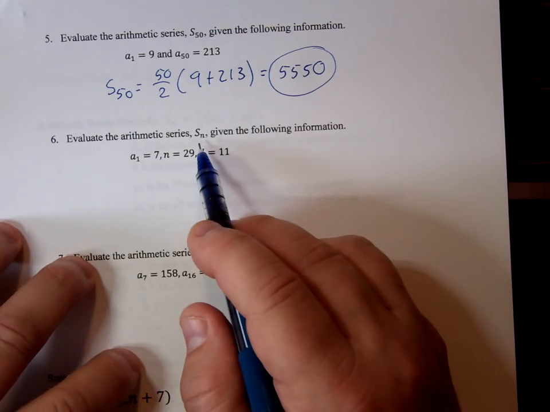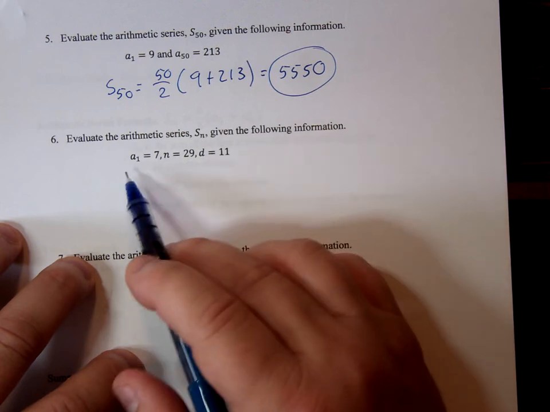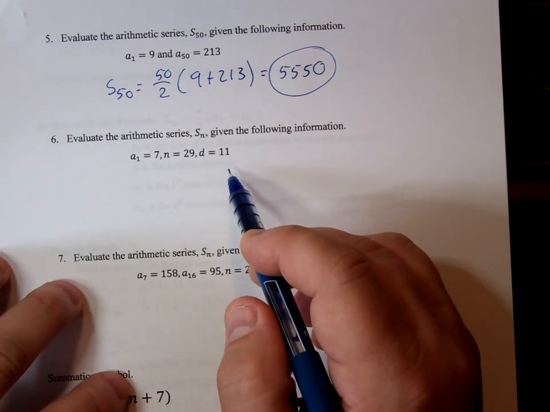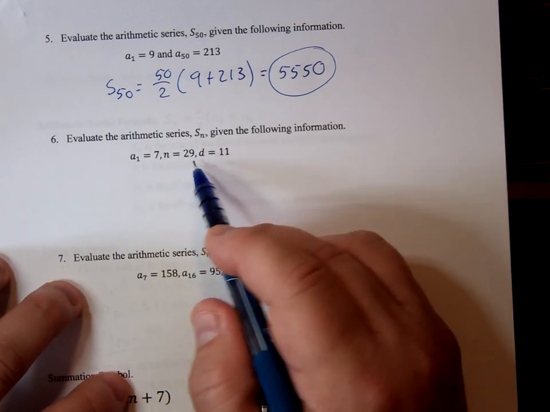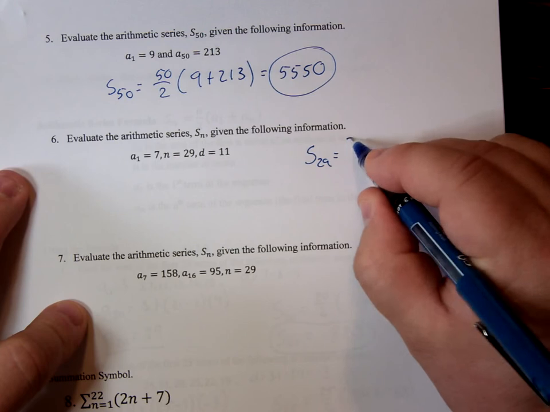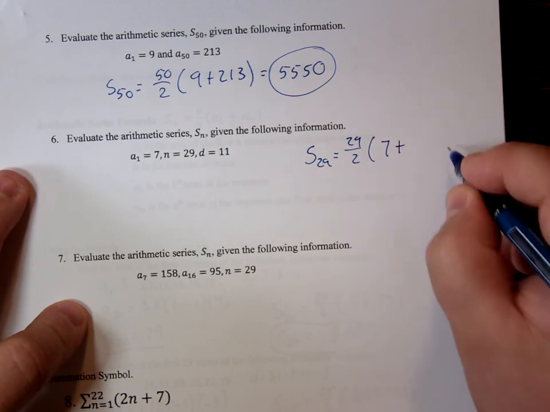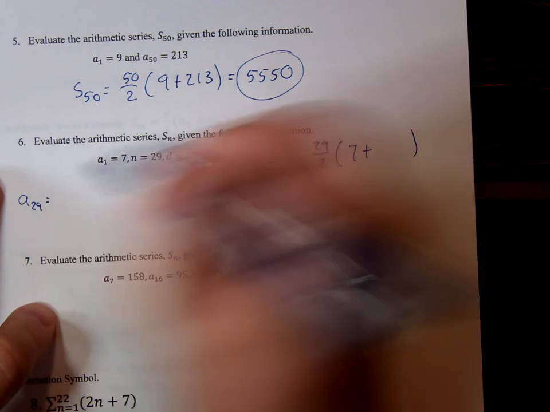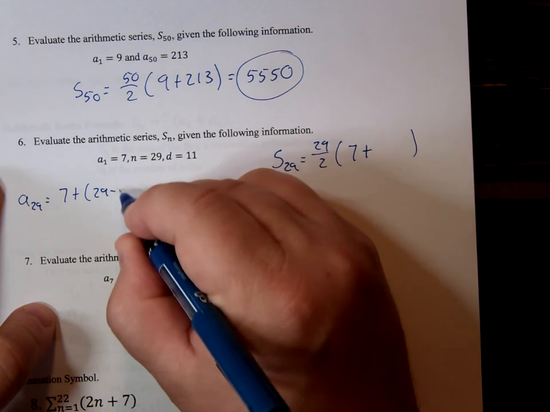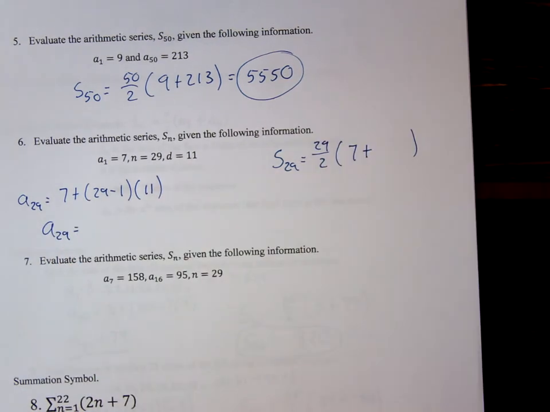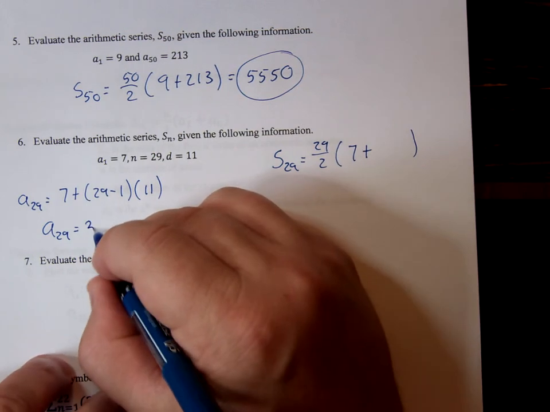Evaluate the arithmetic series given the following information. You're adding up the first 29 terms, and they give you the first term and the common difference, which is not part of the formula. With that, we can find the 29th term to go into the formula. The sum of the first 29 terms is 29 divided by 2, first term plus the 29th term. So a sub 29 will be the first term, 7, plus 29 minus 1 times the common difference, 11. So 7 plus parentheses 29 minus 1 times 11 is 315. Don't stop there.